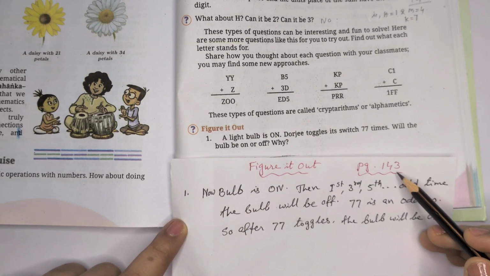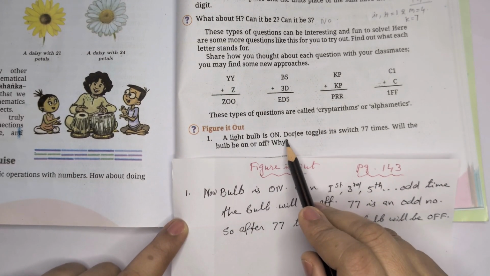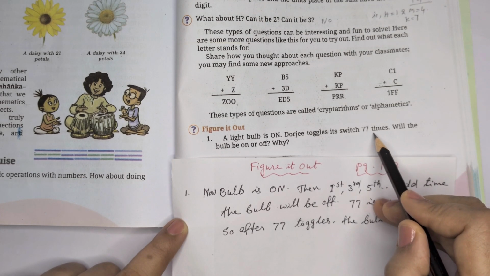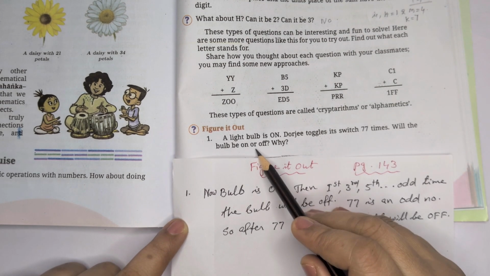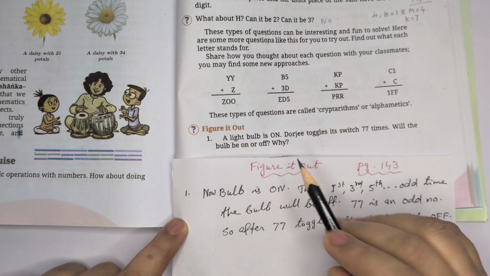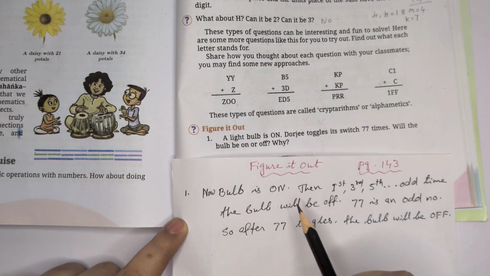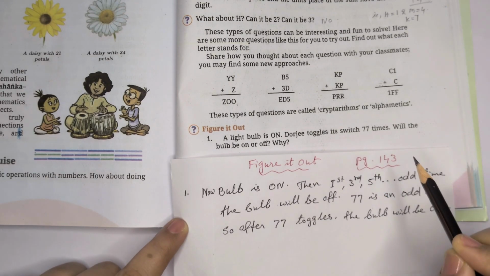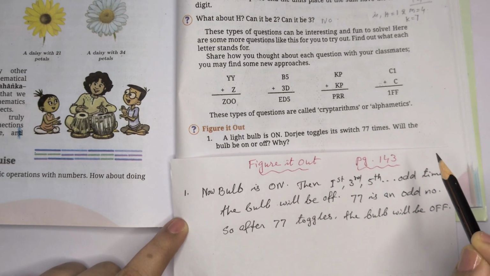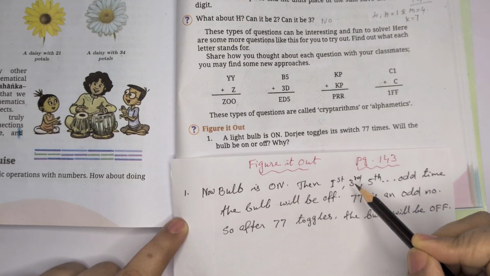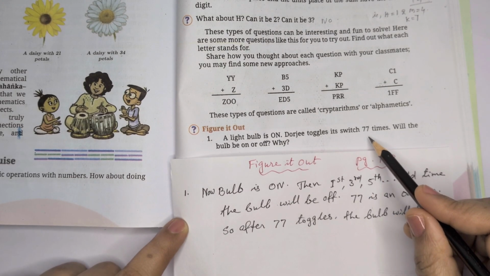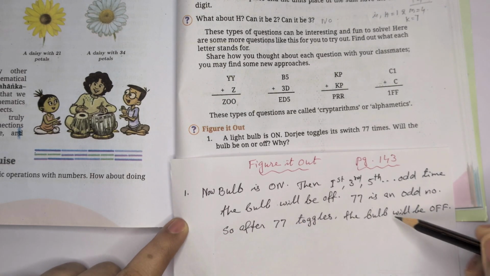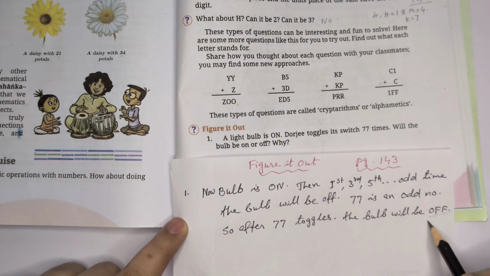Figure it out. Page number 143. A light bulb is on. Dorji toggles its switch 77 times. Will the bulb be on or off? Why? At present the bulb is on. Then when he toggles the first time, third time, fifth time, like that an odd number of times, the bulb will be off. 77 is an odd number. So after 77 toggles, the bulb will be off.